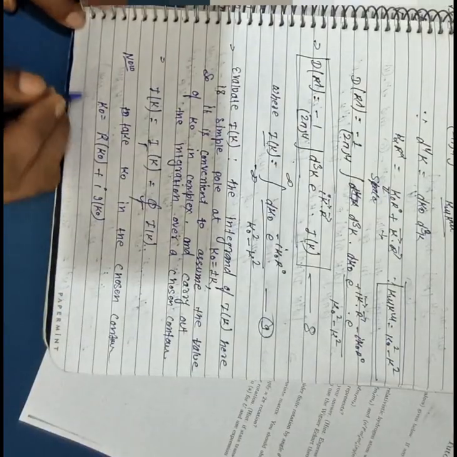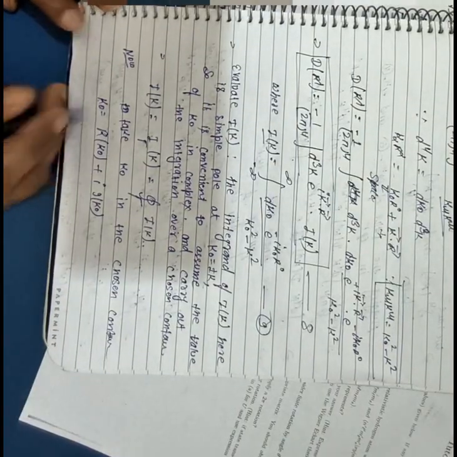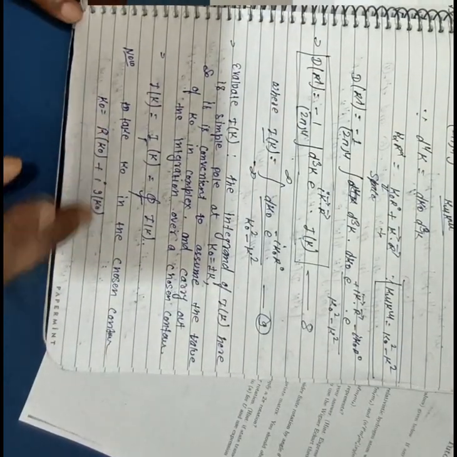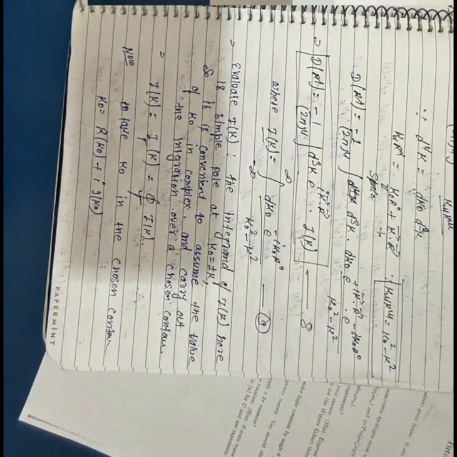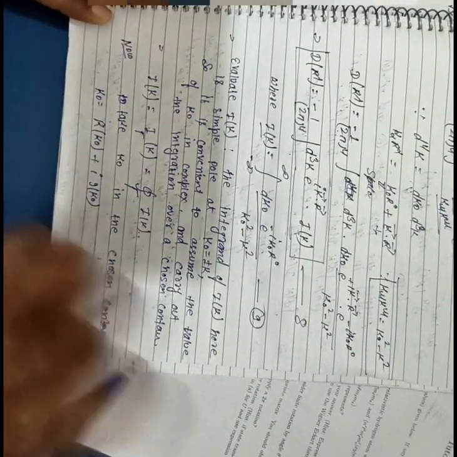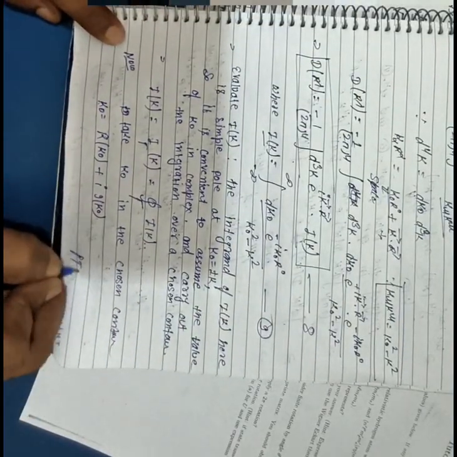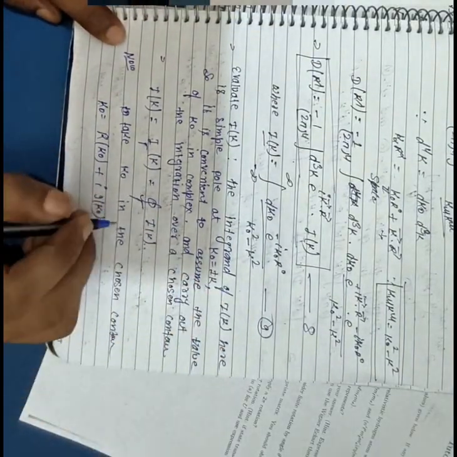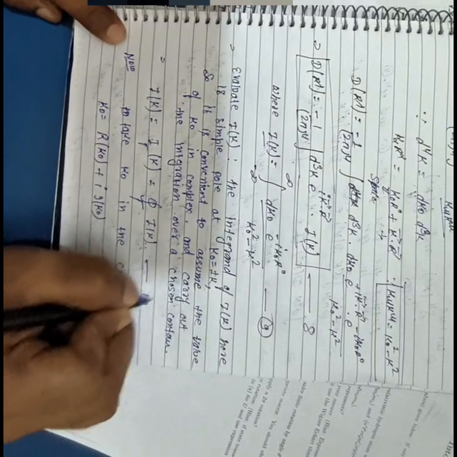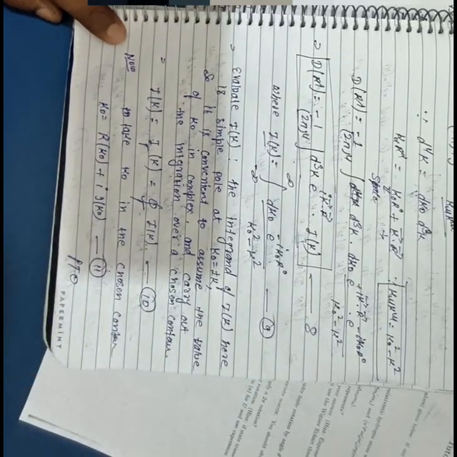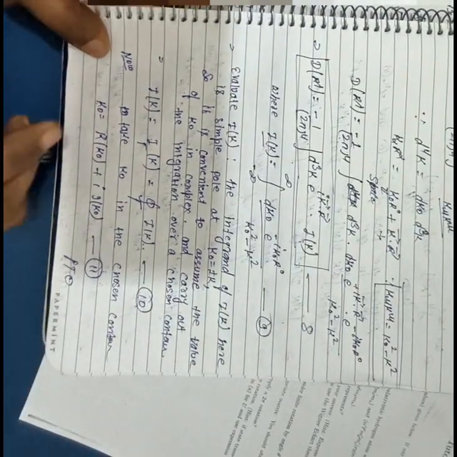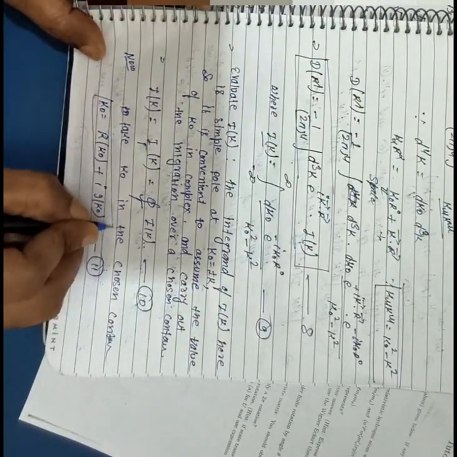So this will also dissociate in the lower half plane and in the upper half plane. This is our equation number 9, this is our equation number 10, and this is our equation number 11. So let's break this in our chosen contours.